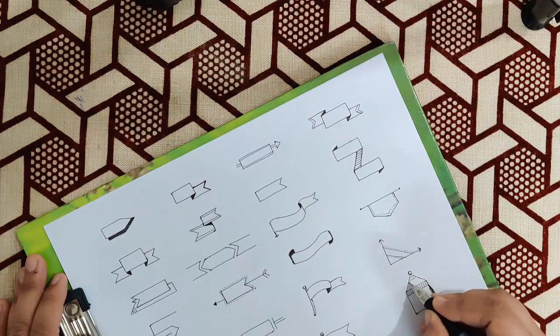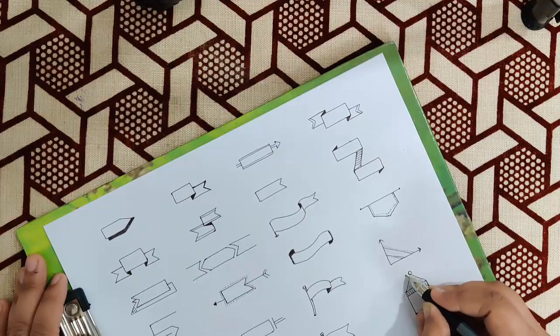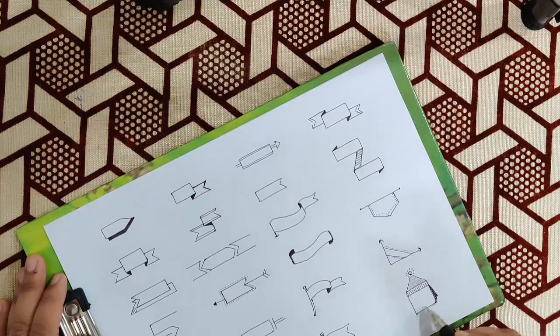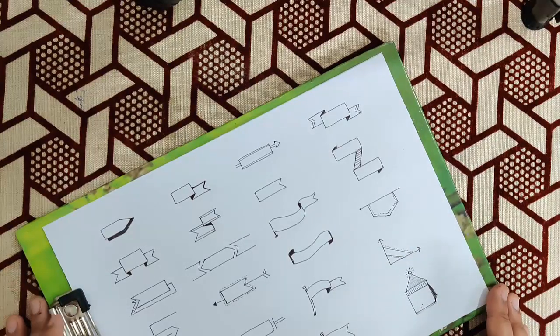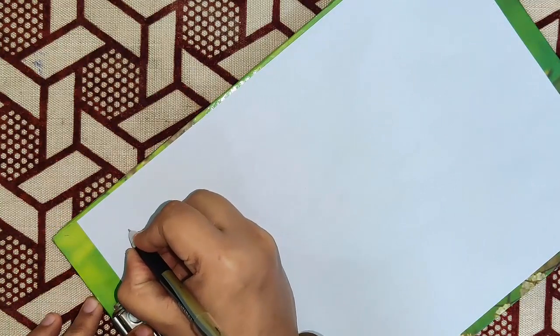And now filling the triangle with some lines to make it a shady area, and also adding some lines to the circle that we have already made at the top of this triangle. We can write the context here in this box. We are done with this one. Let's move on to another banner design.